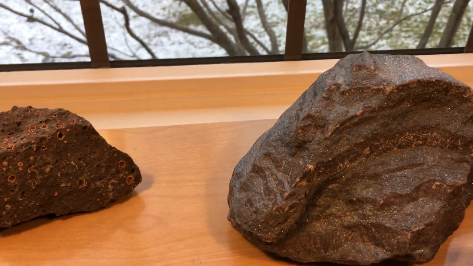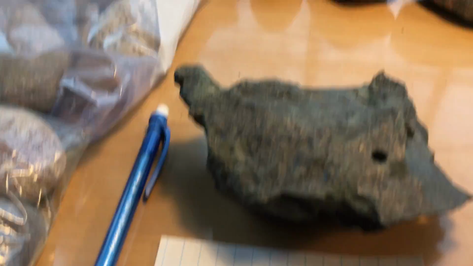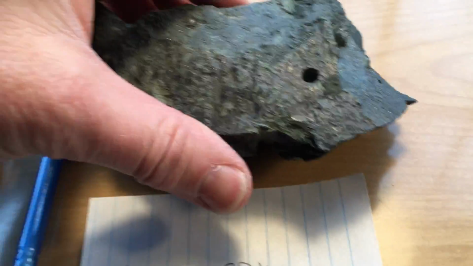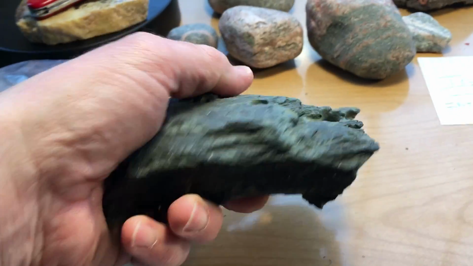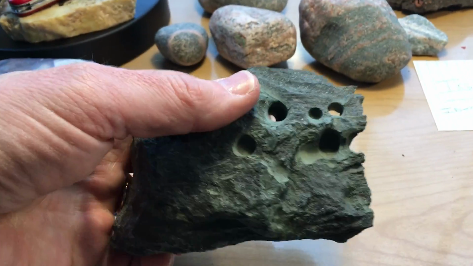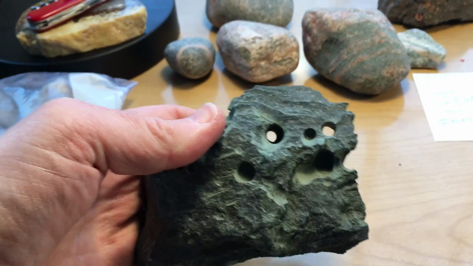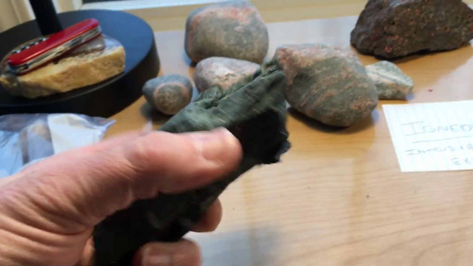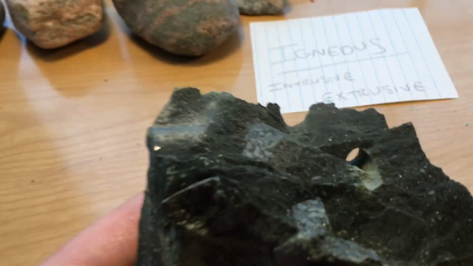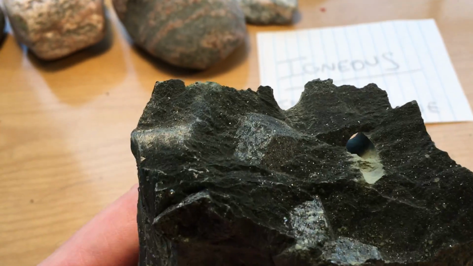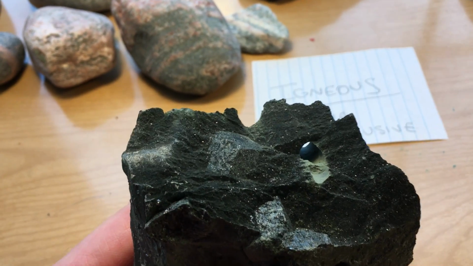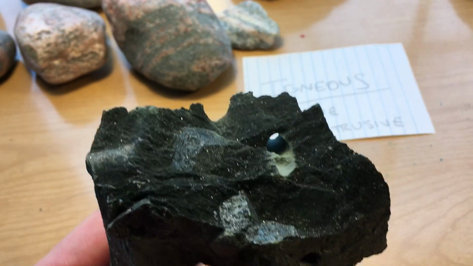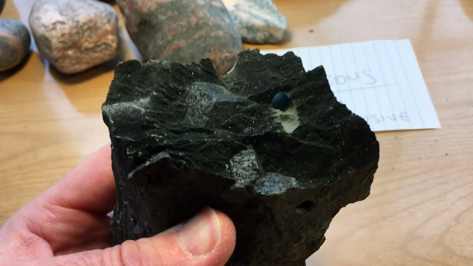Okay, so let's talk about metamorphic. The metamorphic rock that I have from the Upper Peninsula is a schist. This one's a garnet schist, and these holes are not naturally occurring. Nathaniel and I were drilling holes trying to get some of these garnets out, and if you can see those crystalline sides, those are the naturally occurring crystals that are in this rock. I think that is super neat.